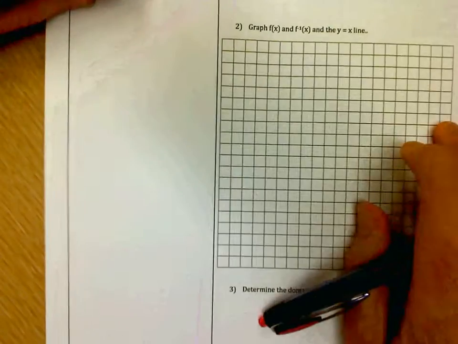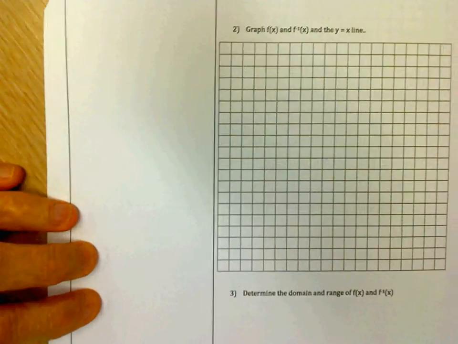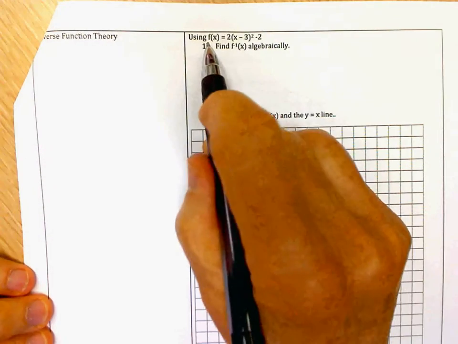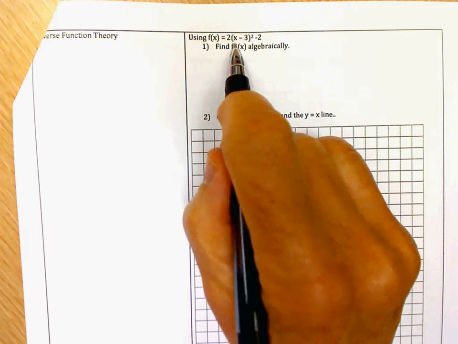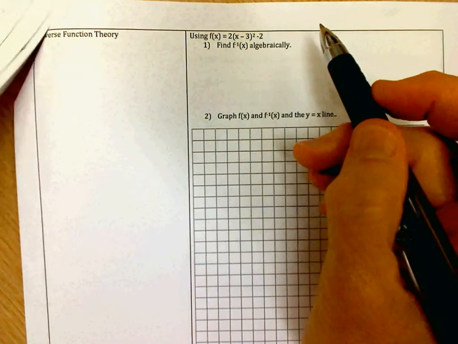All right, using f of x equals 2 open bracket x minus 3 close bracket squared.